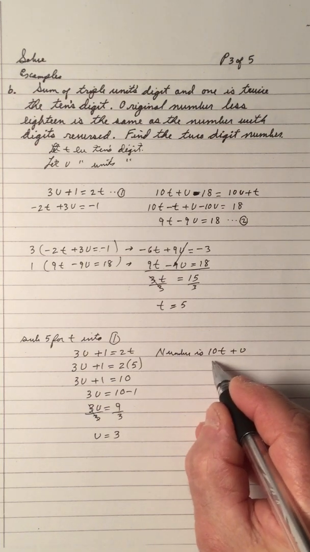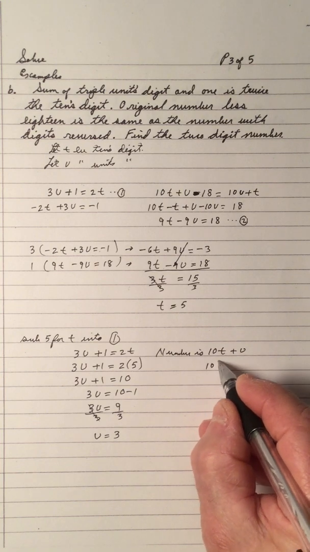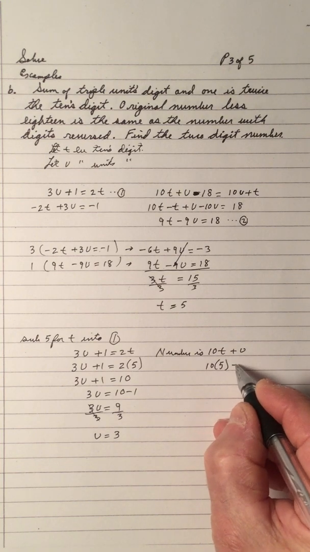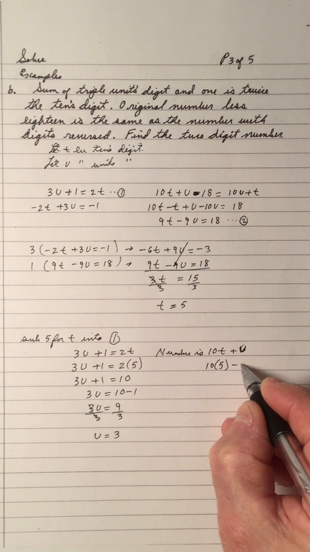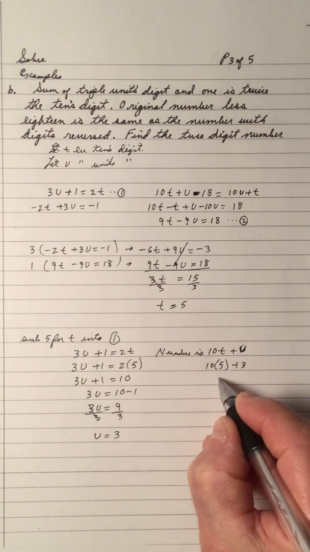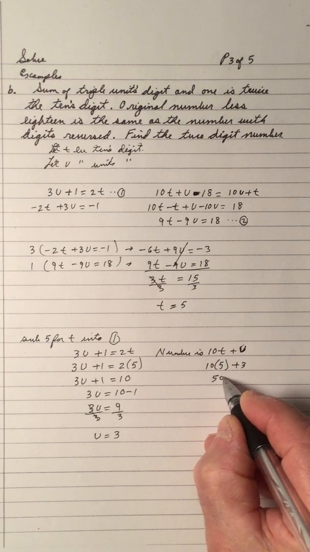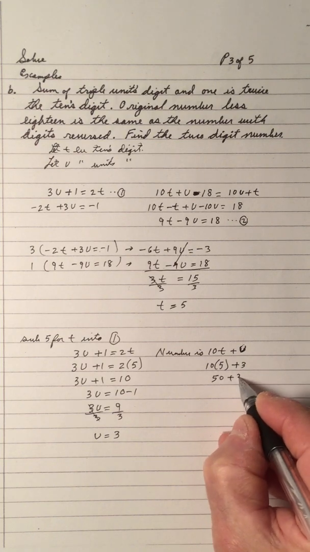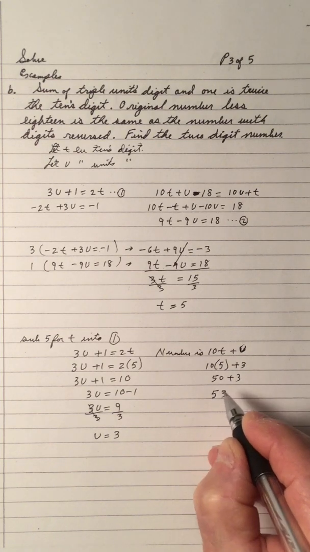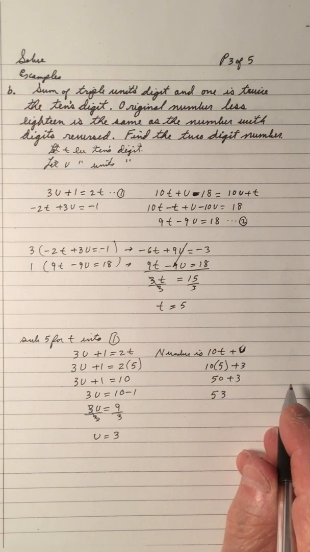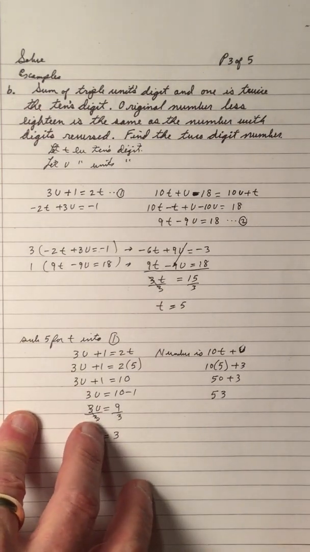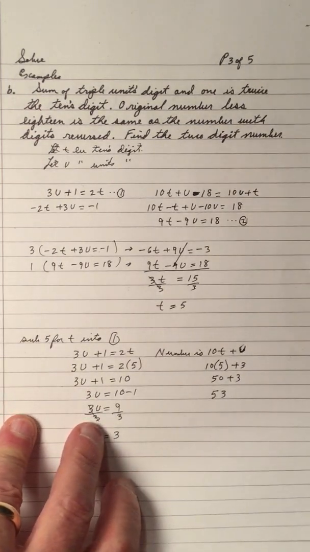So the number is 10 times t, t is 5, and that's a u, and u is 3, so that gives me 50 plus 3, which is 53. So the number is 53. So again, hopefully you're seeing some pattern here.